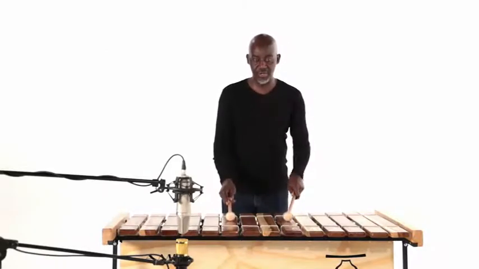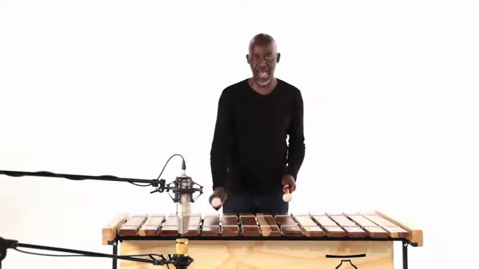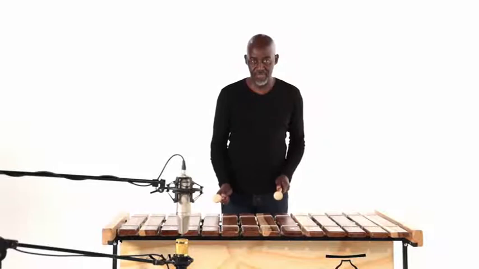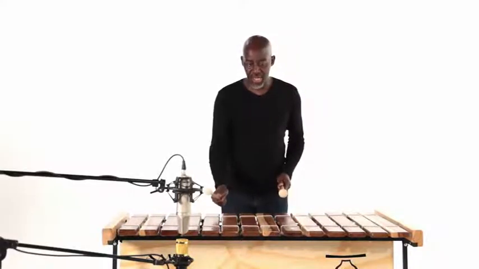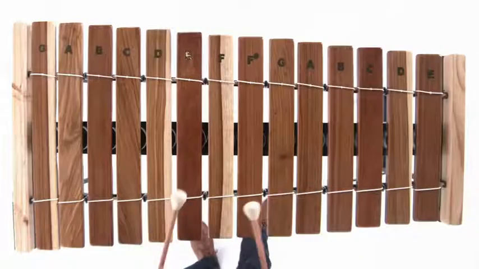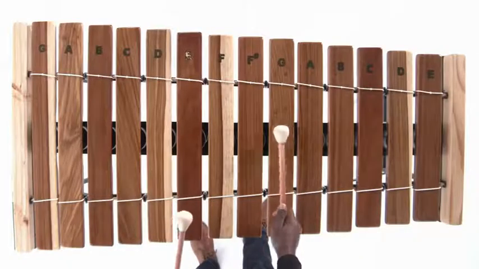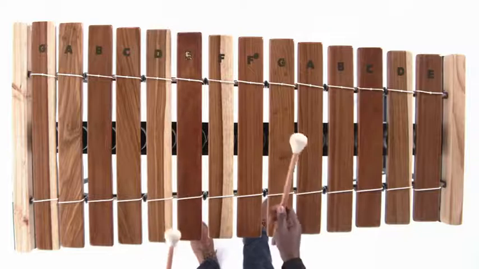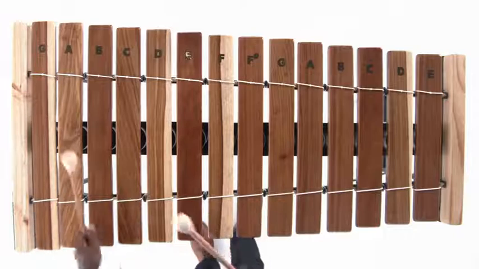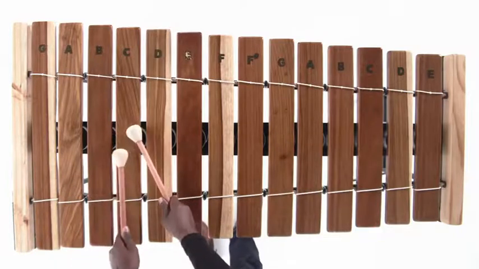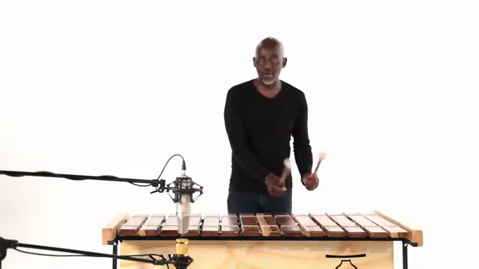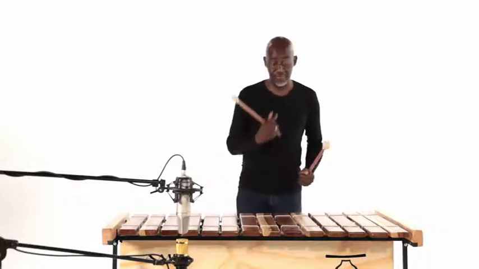From E and G, you're going to go E, G, A. E, G, A. E, G, A, C. And then roll on the C. One more time. E, G, A. E, G, A. E, G, A, C. So you play it twice through. After the second time, you're going to keep rolling on the C until you fade.